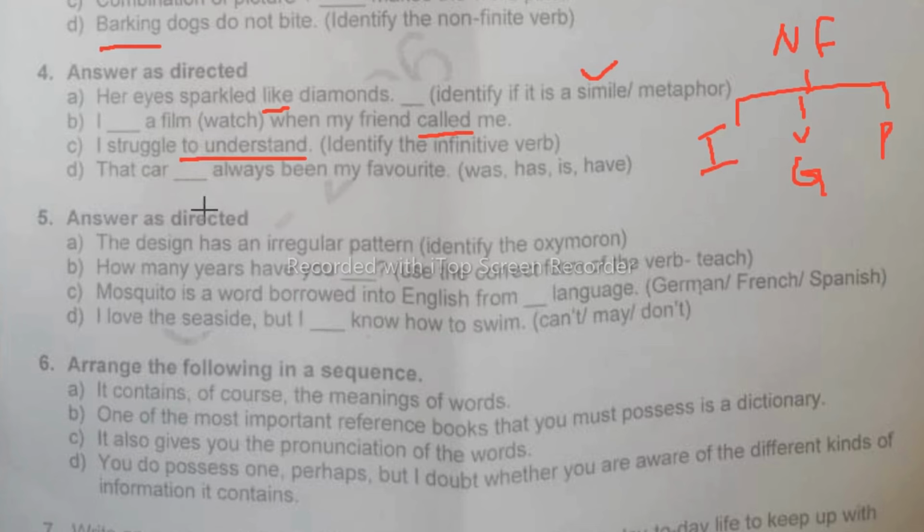Next one: that car dash always been my favorite. Now here "been" is a V3. So we use V3 with the "have" forms. We cannot take "was" here, we cannot take "is", and we cannot take "have", because "have" is used with the plural. But "car" is singular, so we need to take "has". That car has always been my favorite. So that could be the correct answer.